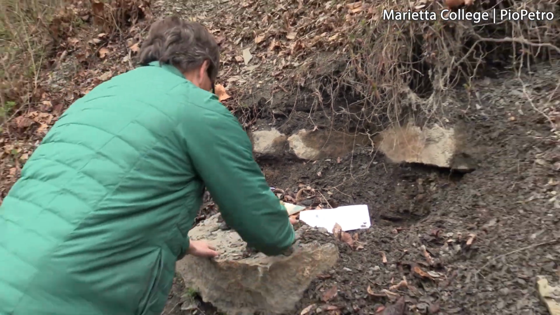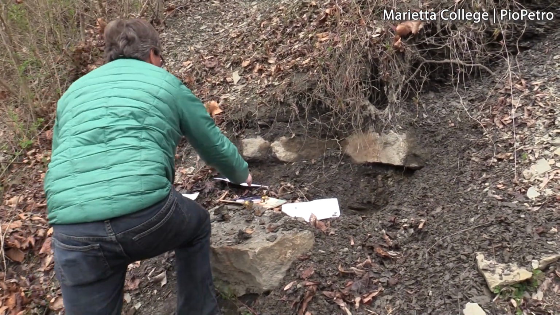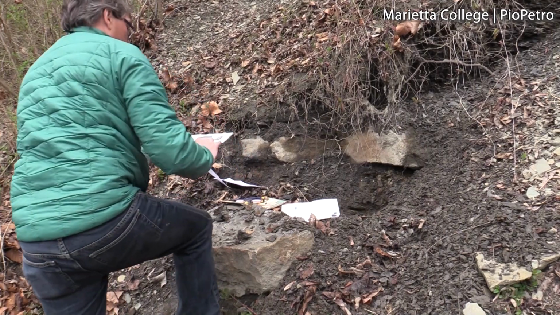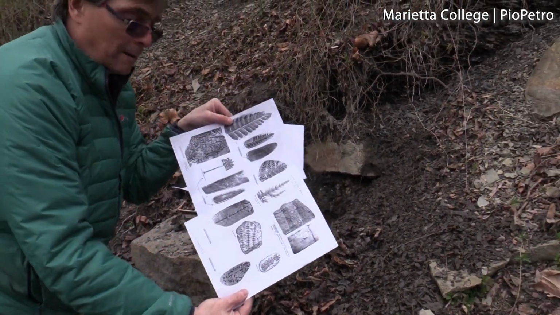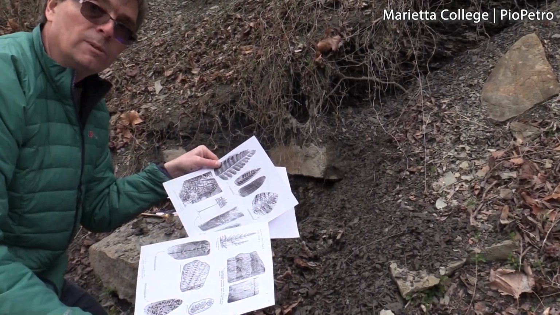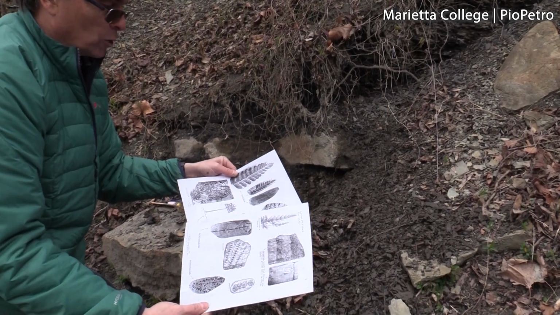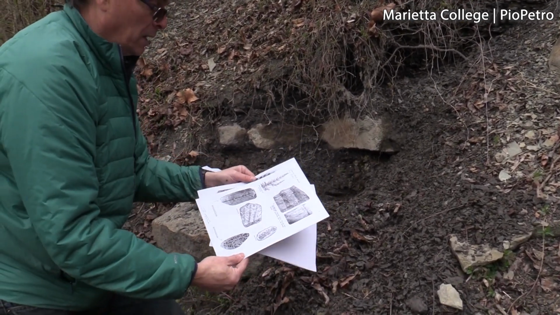Your handout is a pretty good resource for you guys to look at different types of fossils that we have found here. If you spend some time and dig in here and mine out, you can get some nice slabs of these beautiful fossils that were important in the coal swamps during the Pennsylvanian period.